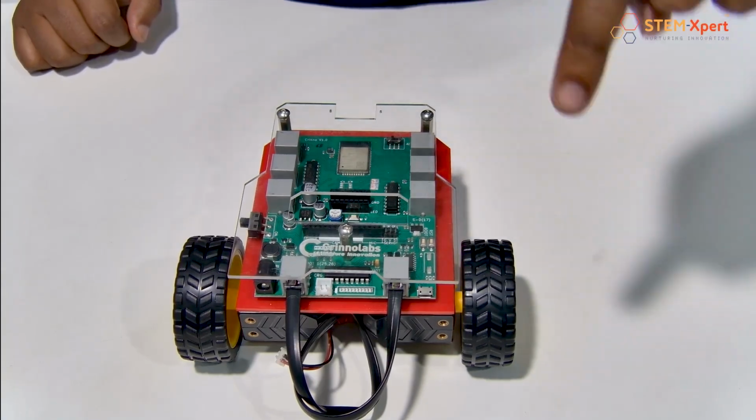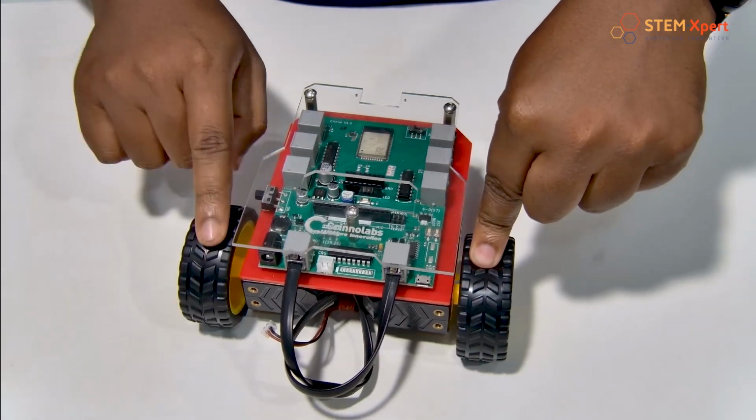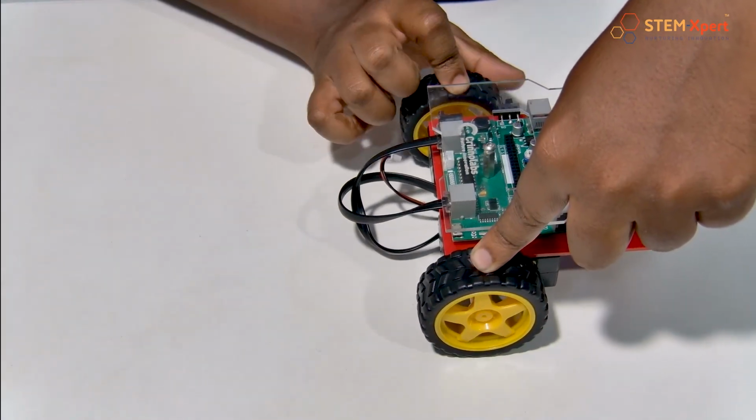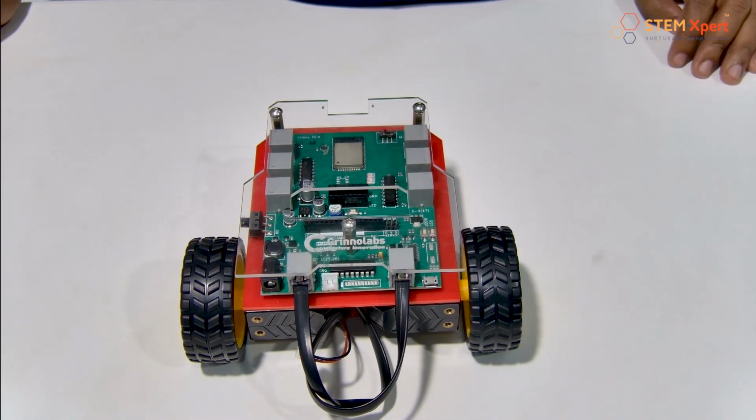One is we can stop the right tire and rotate the left tire. Wow, see, look at that. It's just making a right turn. So that's option number 1. And what about option number 2?